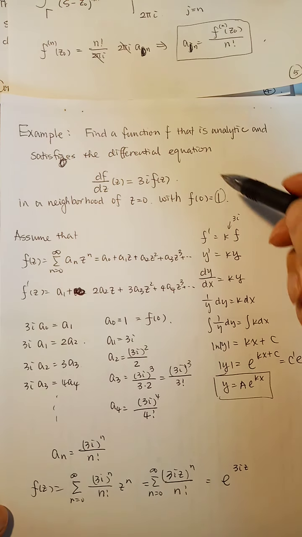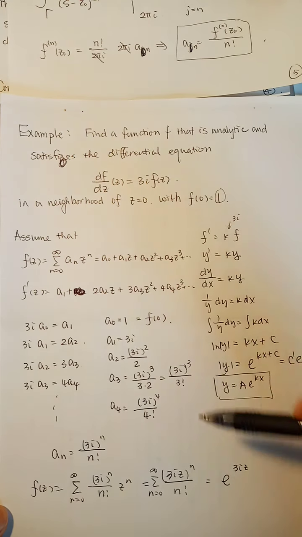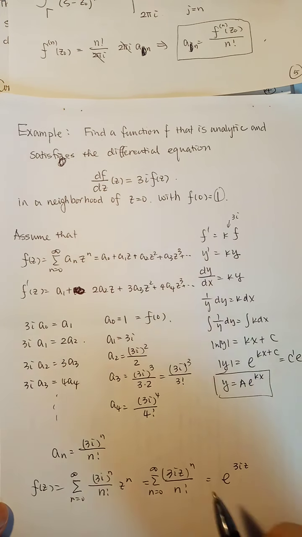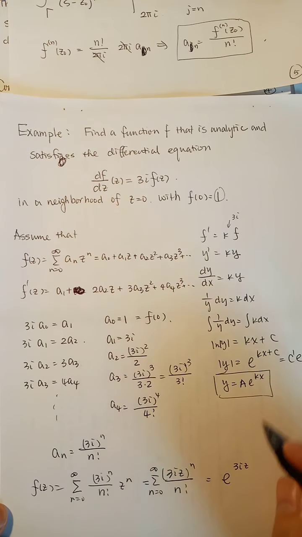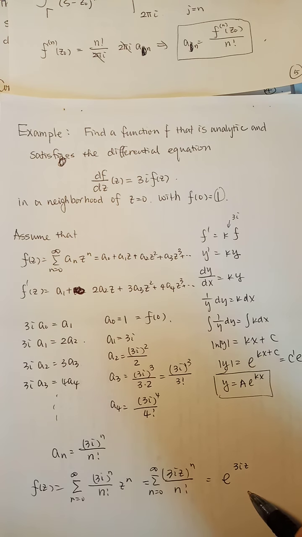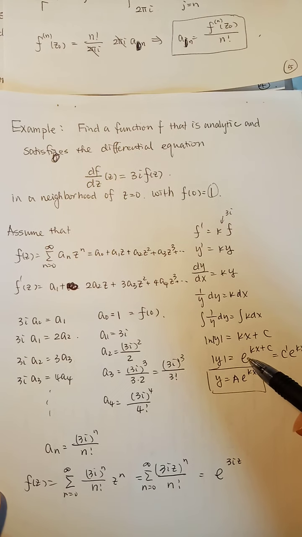Okay. Assume you have the power series representation, the Taylor series representation, and you can simplify the final Taylor series. You can actually recover the classical result by this power series process. But the classical result depends on some integration technique.